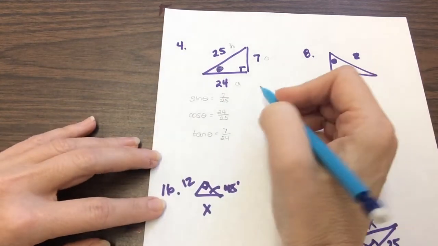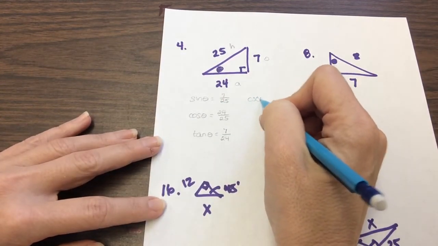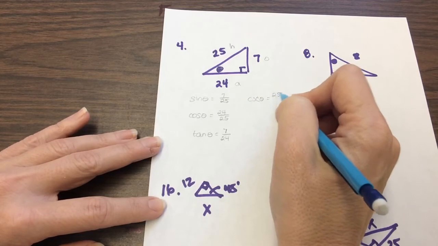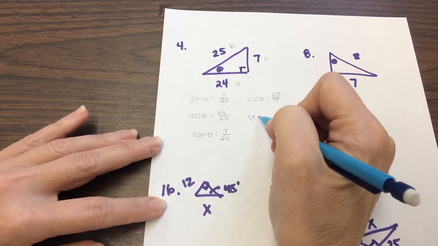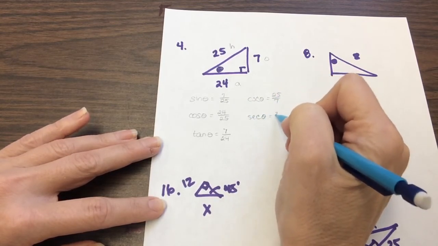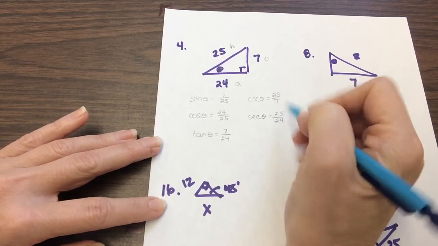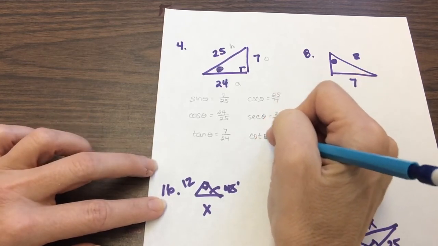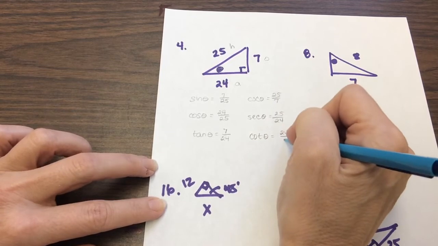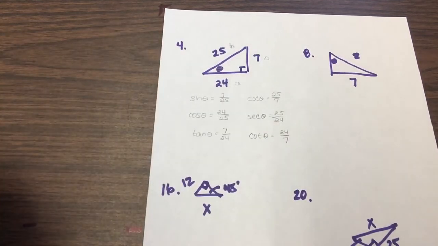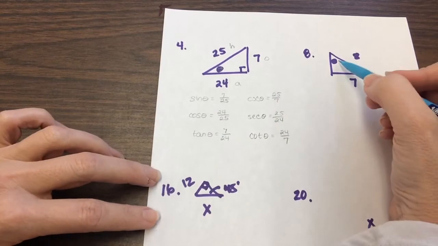Okay, and the reciprocals, cosecant, flip it, secant, and that means cotangent is going to be 24 over 7. That's easy enough. Okay, if you label it and recognize all 3 of your sides, you shouldn't have any problem with that.